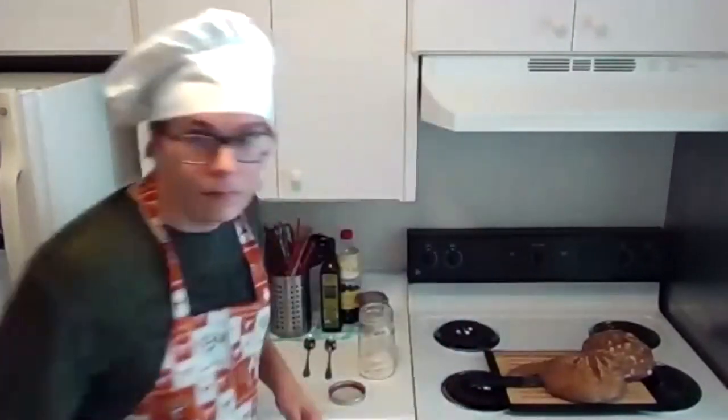Hey, Josh, do you sift your flour? I do not. But that's a good question, and it may or may not be a good idea, depending on if you're starting with whole wheat, rye, or any other whole grain flour. Here I'm using all-purpose, so it's already sifted.